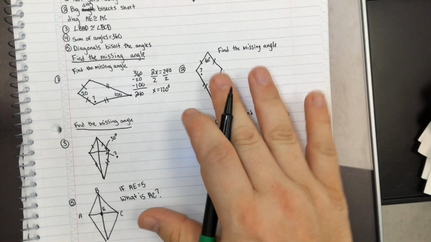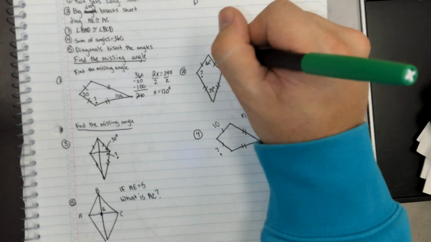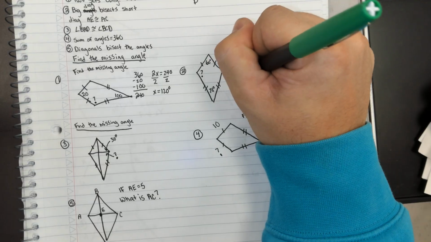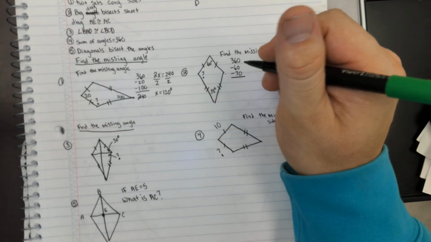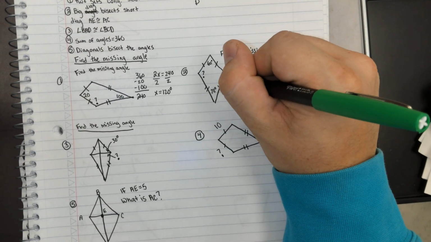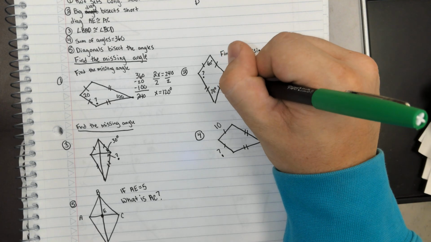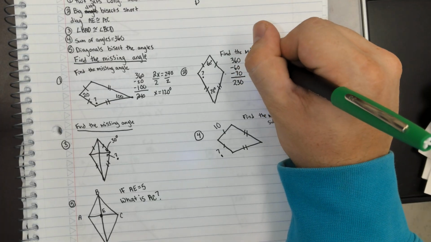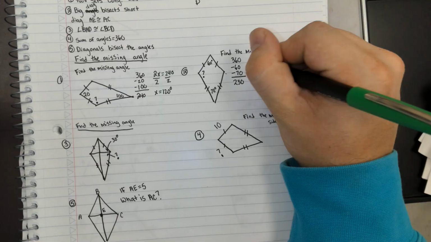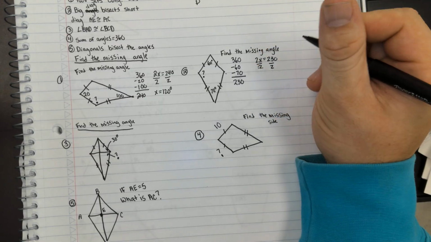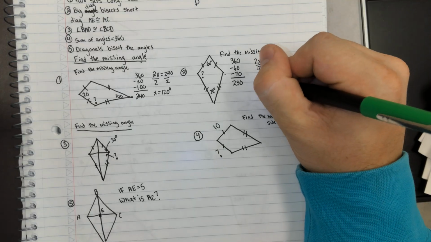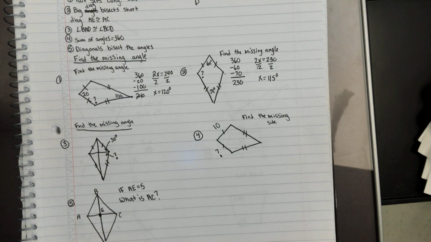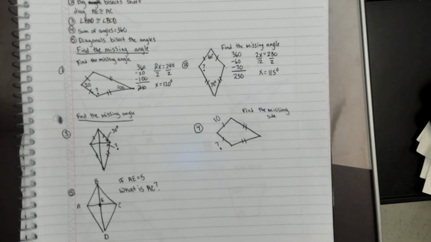So we would do the exact same process right here. We do 360 minus 60 minus 70. And that winds up being 230. Sorry. And then to figure out what both of those angles are, I put 2x equals 230. And if I divide that by 2, that tells me that both of these angles are 115 degrees. And you could always check by adding those up and see if they add to 360.